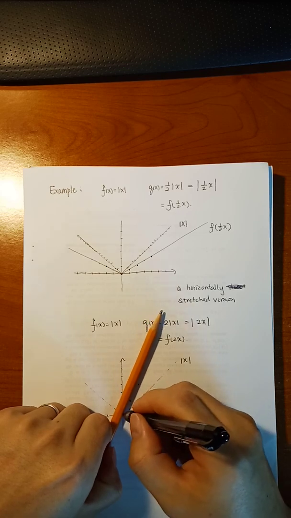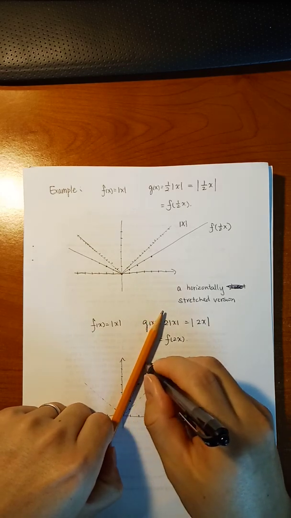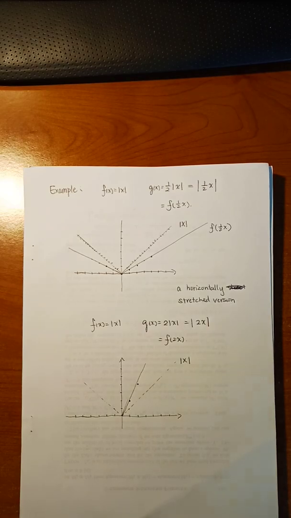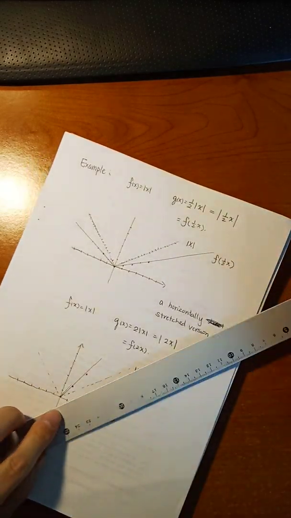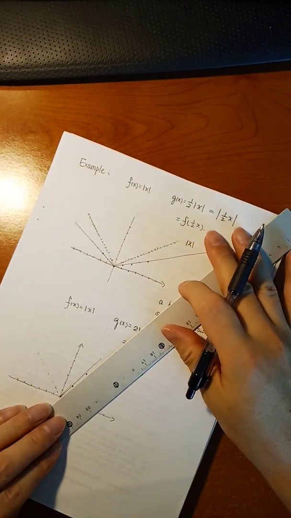Oops, sorry. Yeah, I have my ruler. My son brought my ruler, so that's good. I have my ruler here.